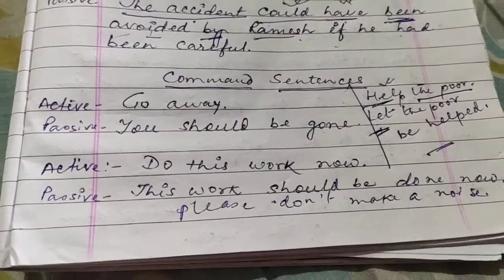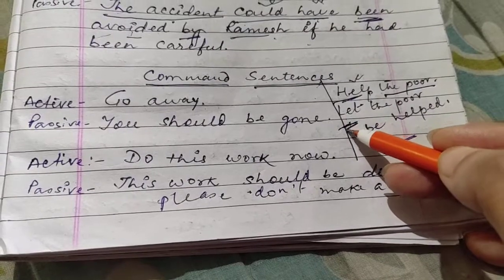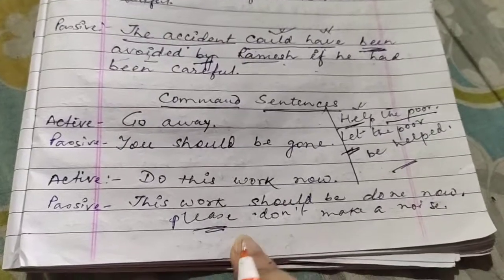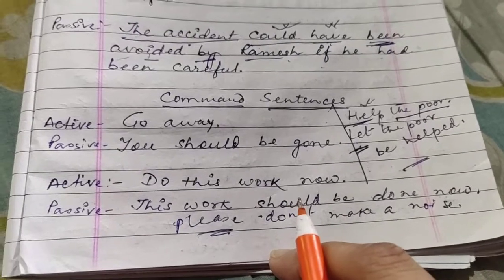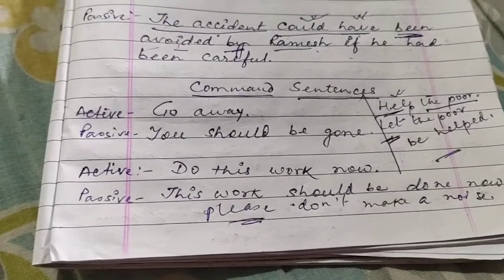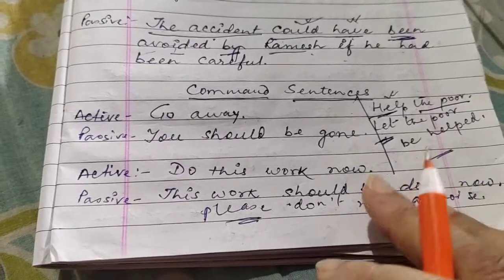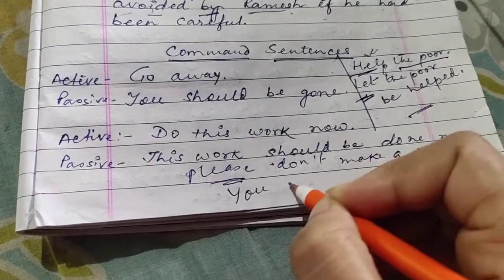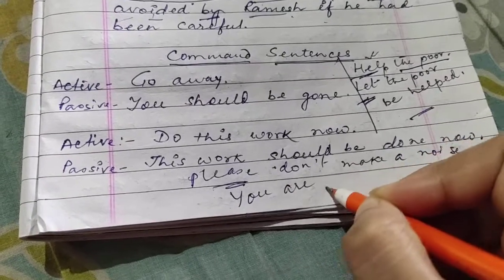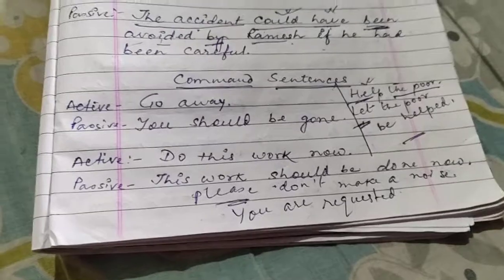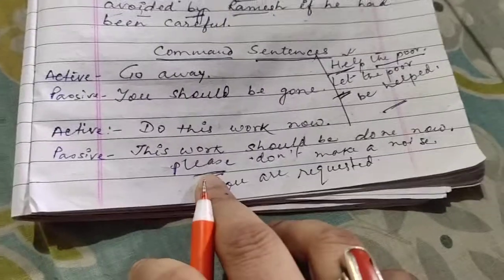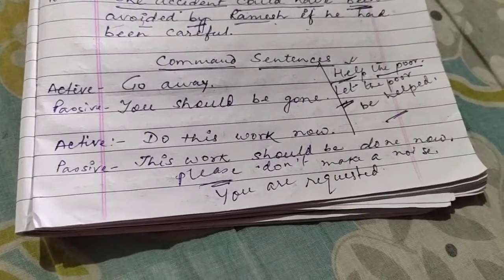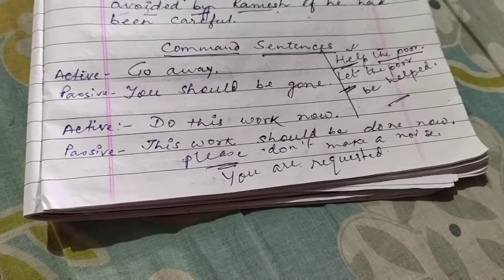Okay, so what you have to do, if there is no other option, you can see this word please, means you can understand there is a request in this sentence, right? So sometimes commands or requests or orders are expressed in the passive voice in another way. How? You can do it like this. You are requested. Suppose you can understand in this sentence there is a request, or a word order, or a command.